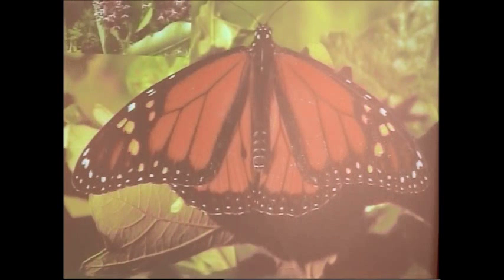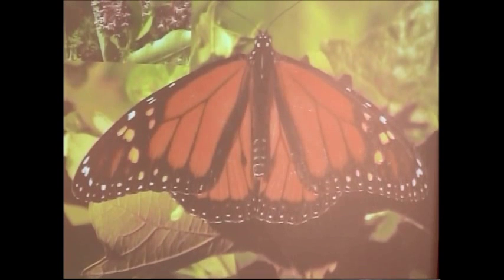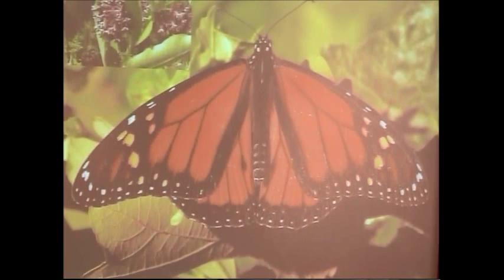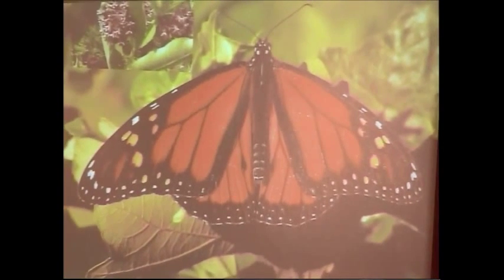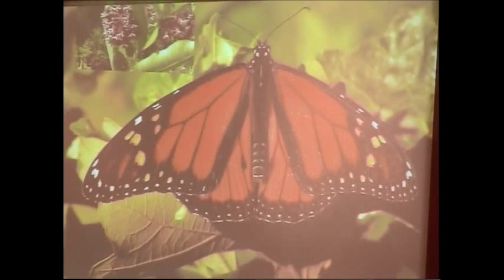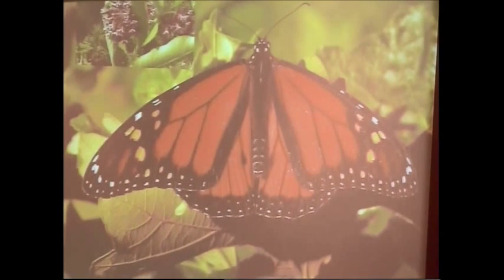Okay. Monarchs, the caterpillars feed exclusively on milkweed. And there is a move today to propagate milkweed and to expand plantings of milkweed, and more and more people are allowing milkweed to grow up in their yards. I know I have it in my yard. We didn't even have to plant it. It just showed up there spontaneously.